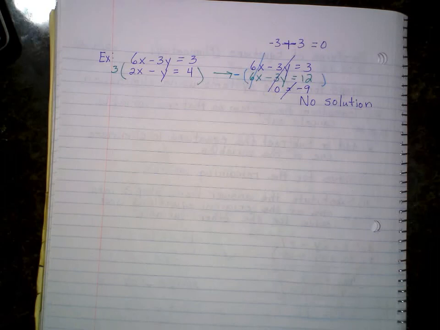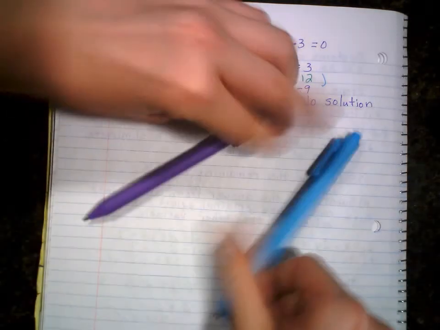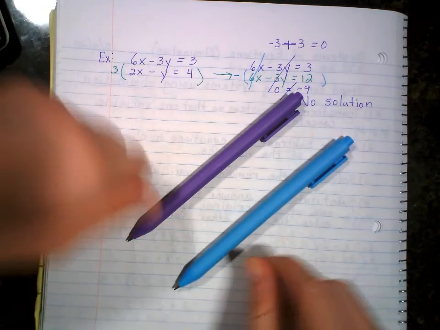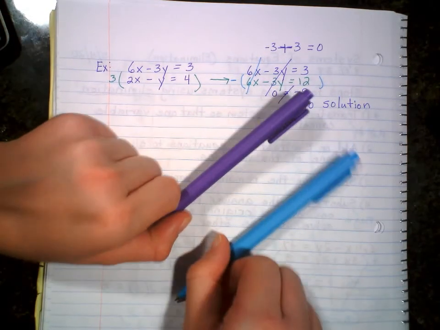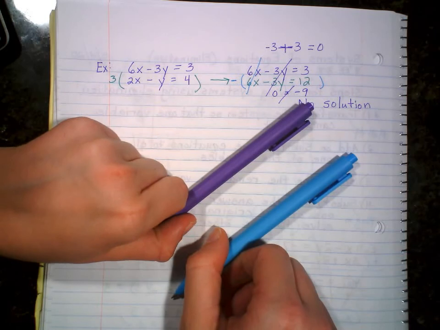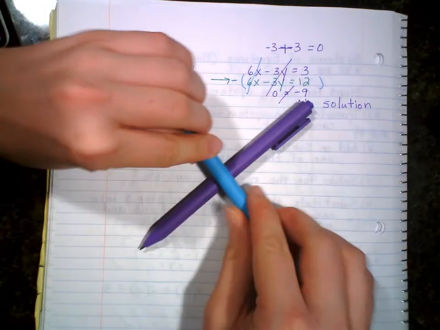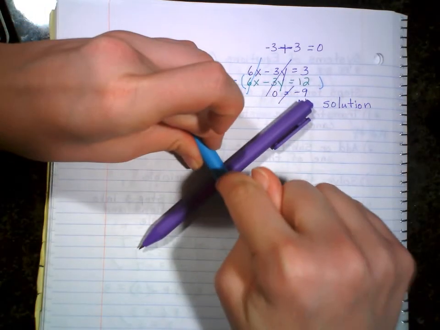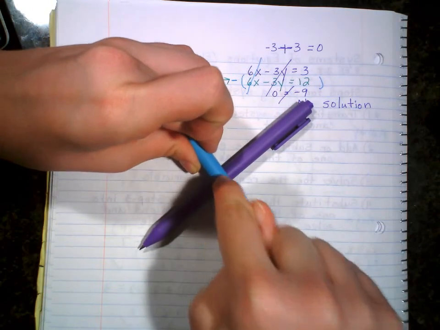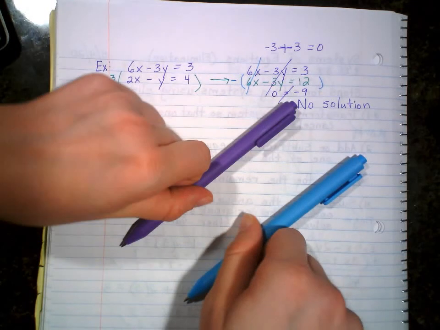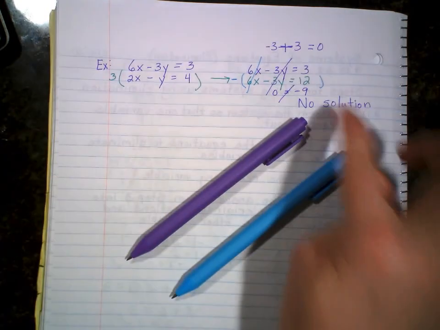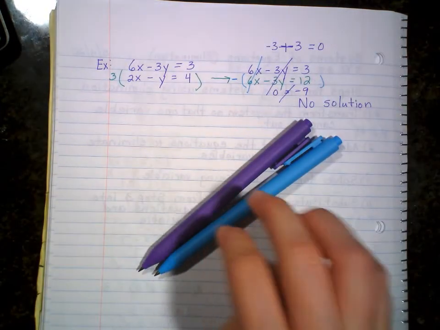Why is it no solution? Because, guys, if you graphed it, it would be graphed as parallel lines, okay? The lines would be perfectly parallel, meaning they never intersect. And we know that the solution to systems of equations is when the two graphs intersect. It's the ordered pair where they intersect. So if they're parallel lines, they're never going to intersect. So that means it's no solution. So both variables cancel out.